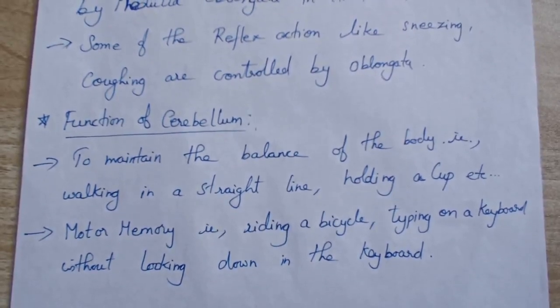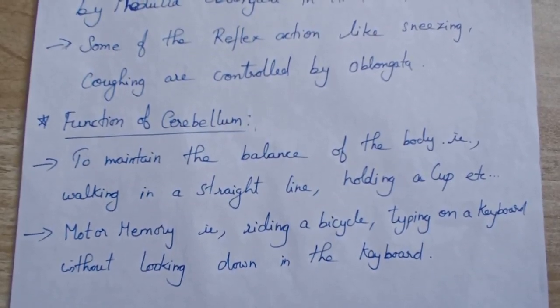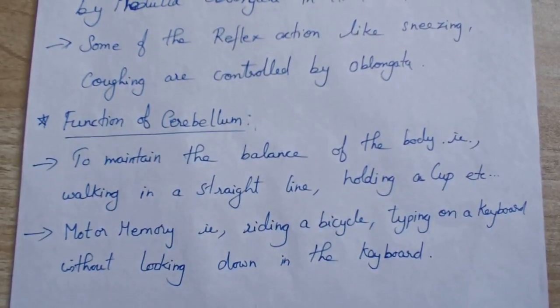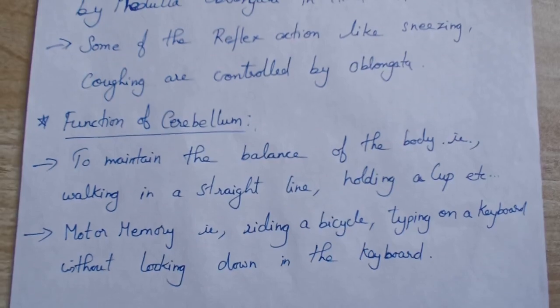All these things are recorded, so it is a kind of motor memory. For example, once you learn how to drive a car and start driving, your legs will automatically move, you will not look down to see which one is the accelerator and which is the brake. Likewise, typing on the keyboard: once you learn to type, by frequent doing, your motor skills adapt to it. Each finger will press the right key, and without looking down at the keyboard you will type automatically. These are the motor memories controlled by the cerebellum.